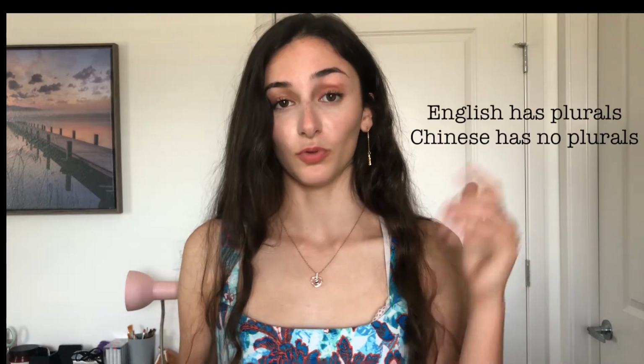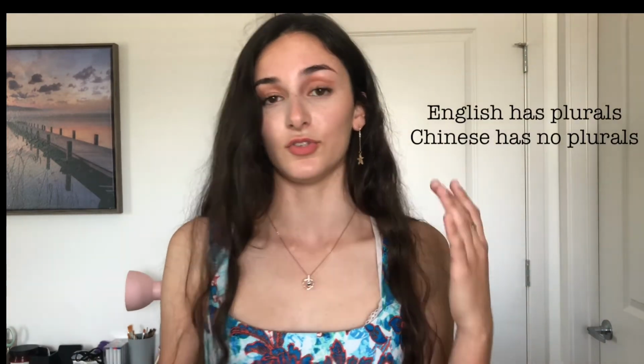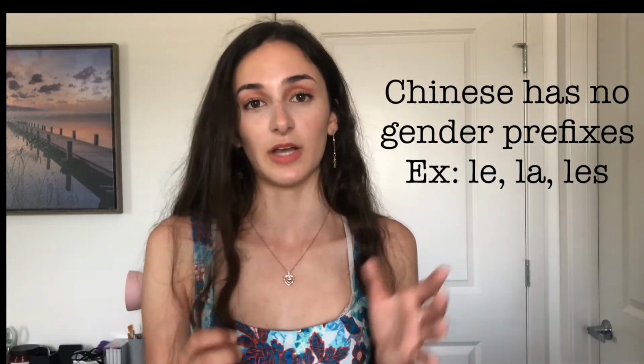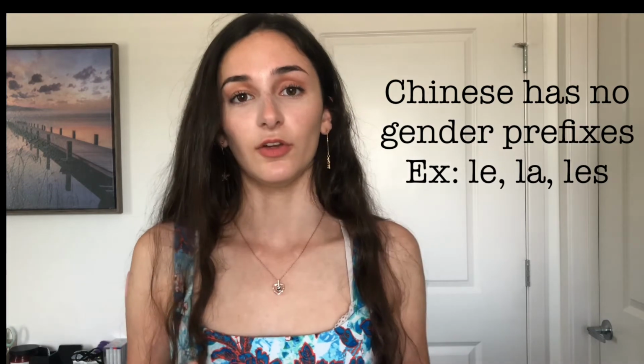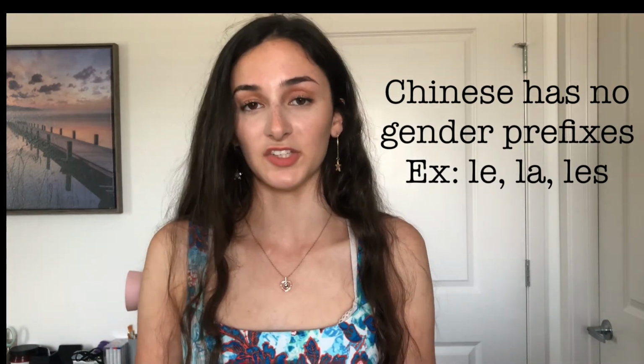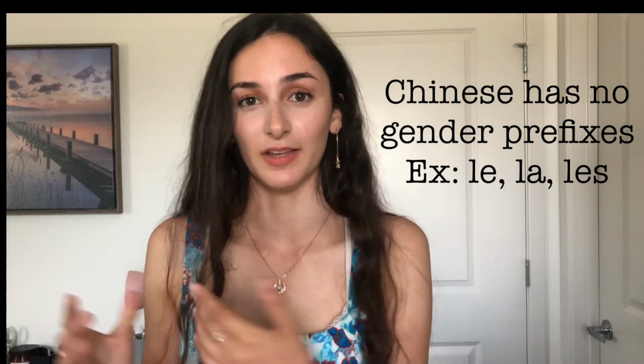The main difference between Chinese and English, besides the fact that they're completely different languages and they do not look anything alike, besides Pinyin, is that English has plural, Chinese does not. There is no large difference between singular words and plural words in Chinese. Comparing Chinese to other languages, for example French, Chinese does not have different gender prefixes. If you're familiar with French or Spanish, there can be words like le or la or les, which can signify masculine, feminine, and plural for masculine and feminine.